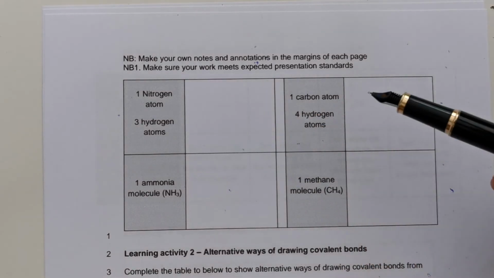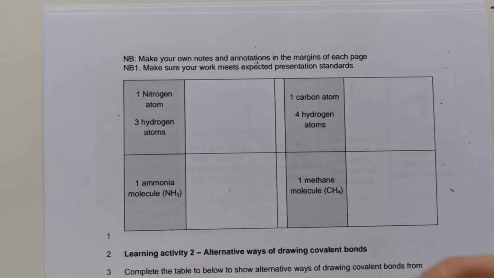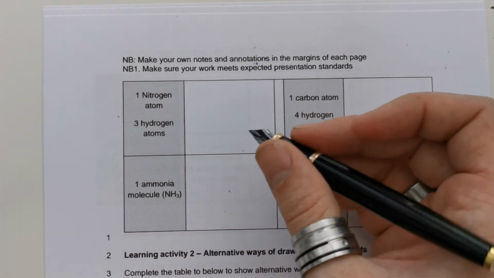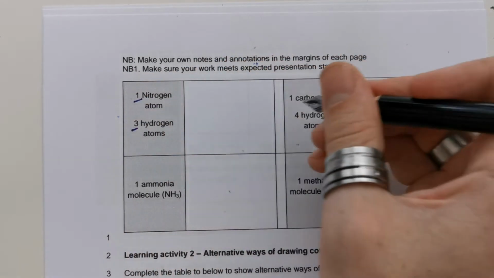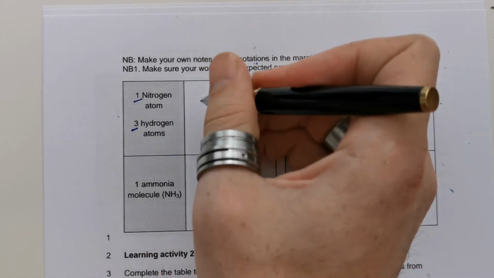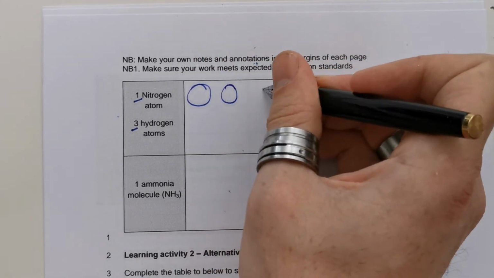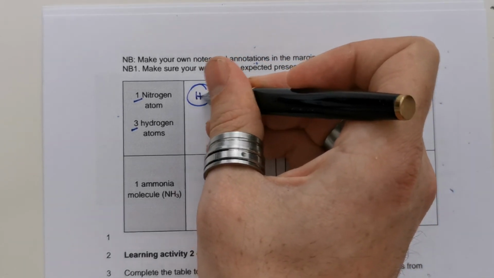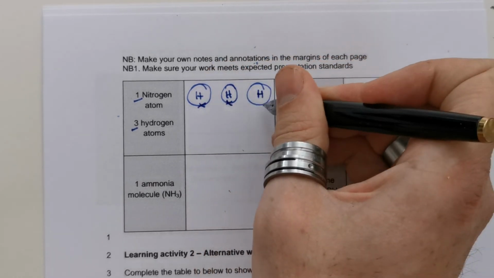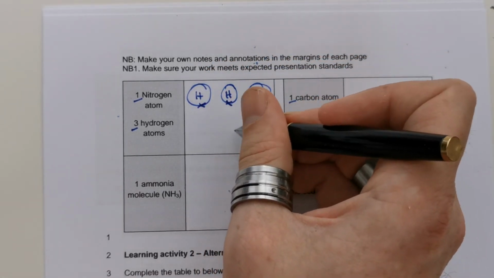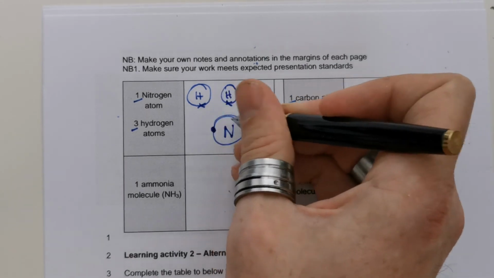Nitrogen, hydrogen, carbon and hydrogen atoms. Now, again, this is just there to confuse you slightly because it's thrown in even more atoms. So you've got 4 here and you've got 5 here. So if we draw them separately here, we've got 1, 2, 3. We'll make those our hydrogen. Make those all crosses. And if we then pop in on nitrogen, make this dots.